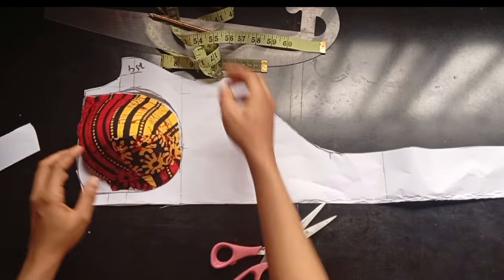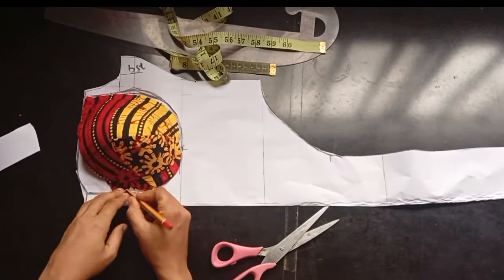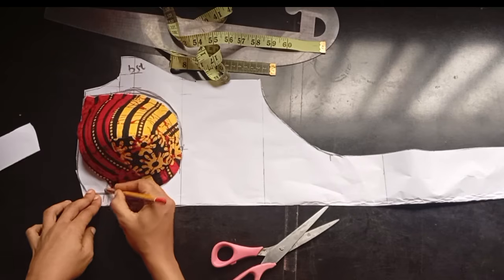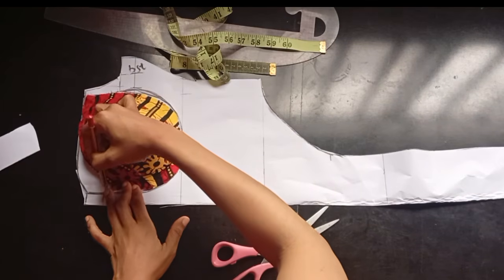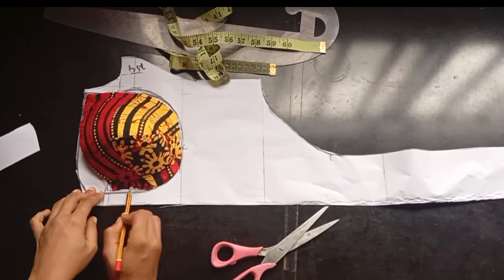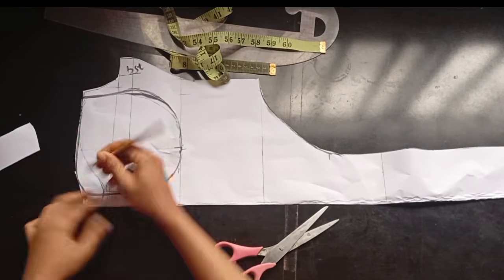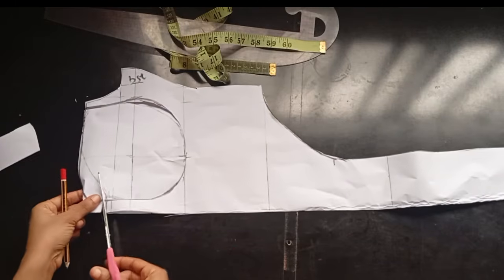Now, if you place it and trace out, you find out that the underbust area is the same as that of your already made cup. It's just that the upper part, this part now I'm cutting, is a bit low, which is not that bad. So I can just go ahead to cut this out, right?